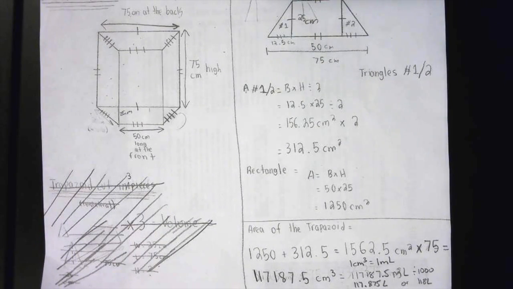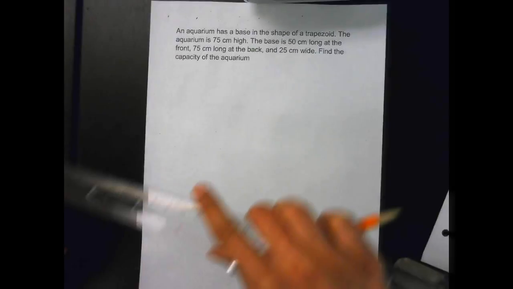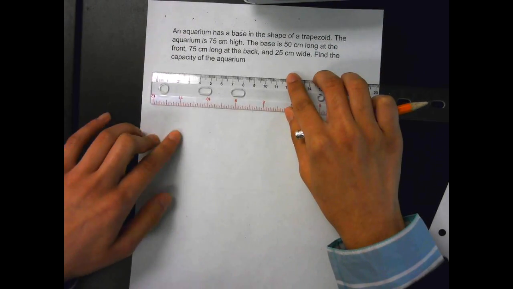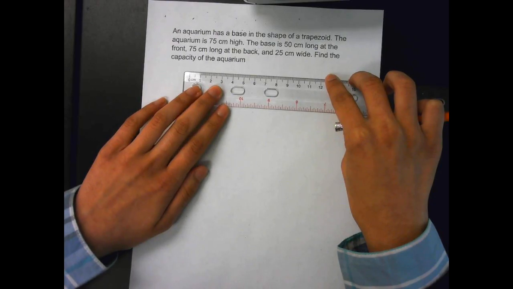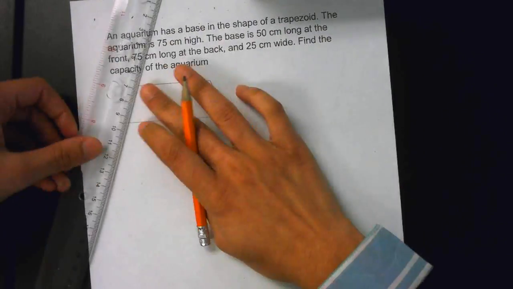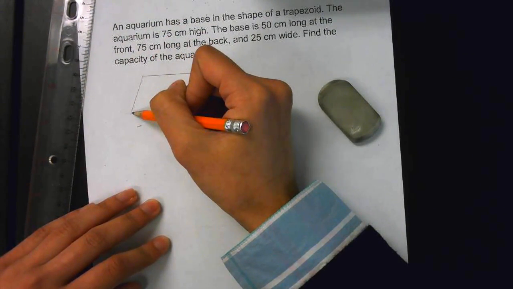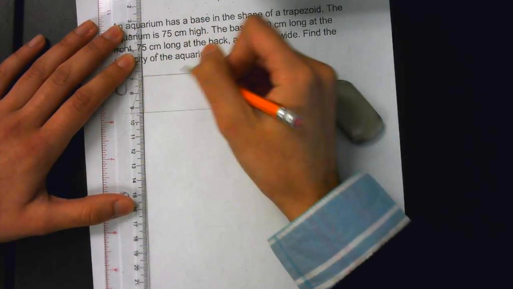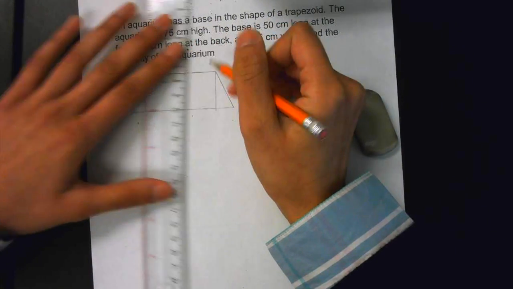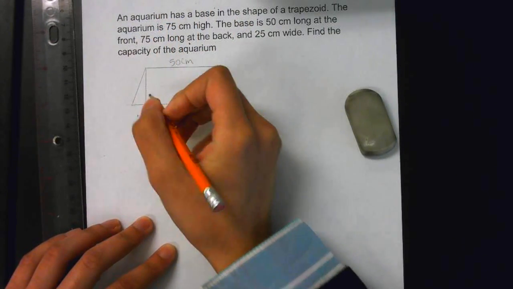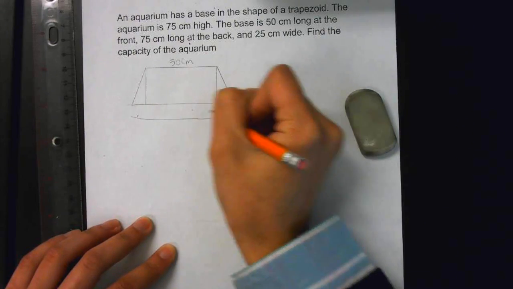Okay, so now we're going to see a step-by-step example of what to do. Since the first step is finding the area of the trapezoid, I drew out the trapezoid. So it's 50 centimeters on the top. I divided that into three shapes. The top would be 50 centimeters, and this whole thing would be 75 centimeters.